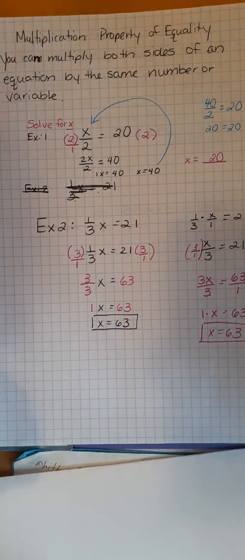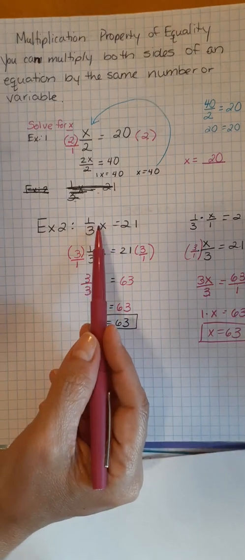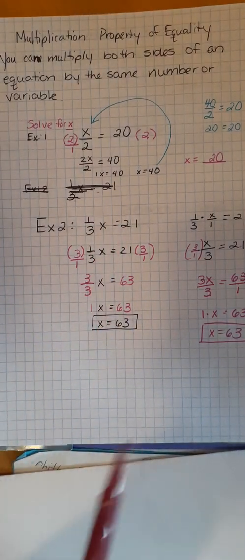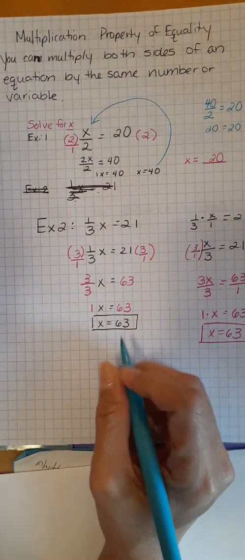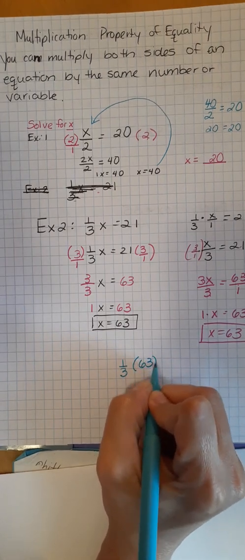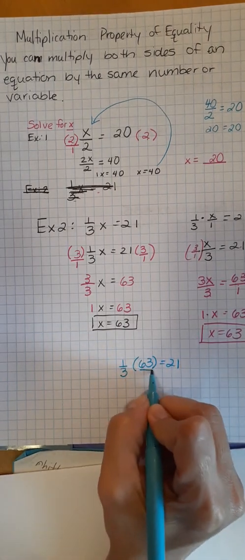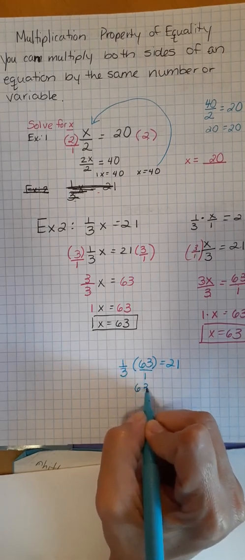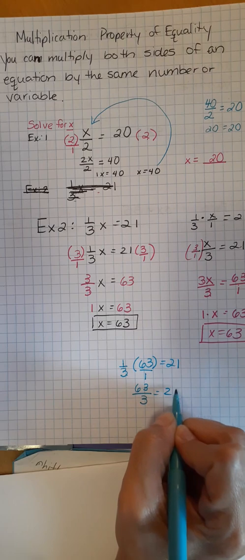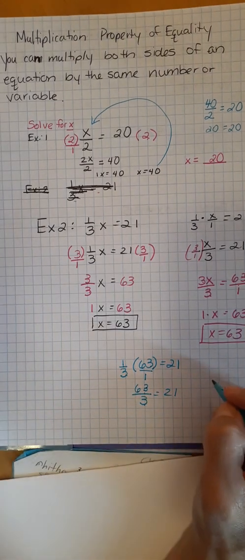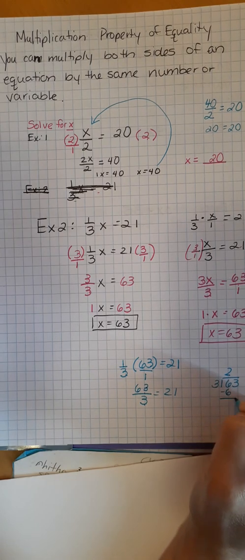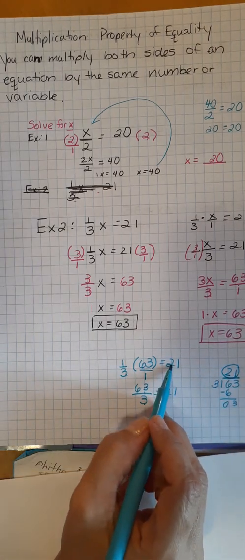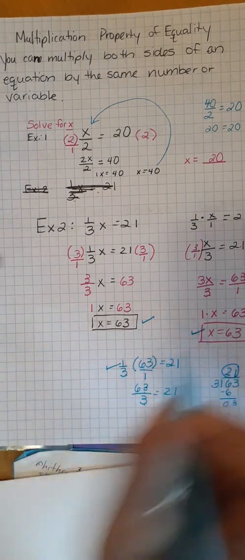If we put it back in here, 1/3 times 63 should give us 21. Now let's check that. I'm going to do it in blue. 1/3 times 63 equals 21. Put this over 1. 1 times 63, 63. 3 times 1, 3 equals 21. 63 divided by 3. Now I'm going to do it here on the side. 3 times 2, 3 times 1. Magical number, 21. This is the correct answer.